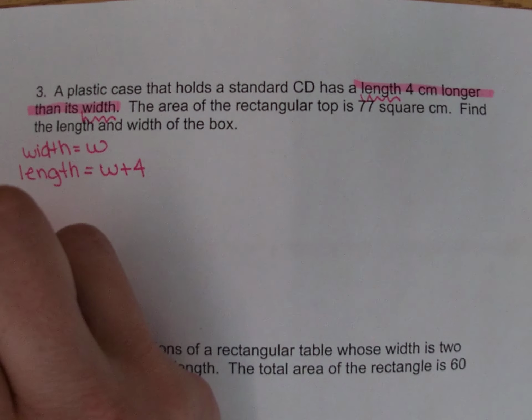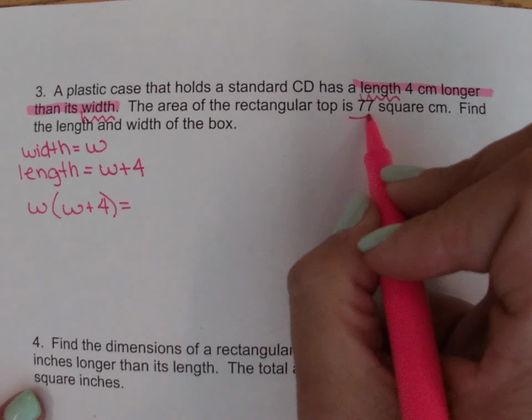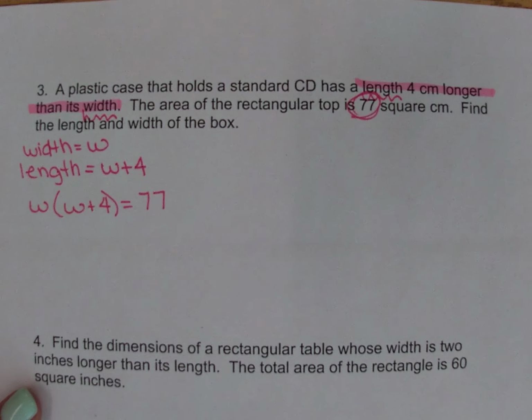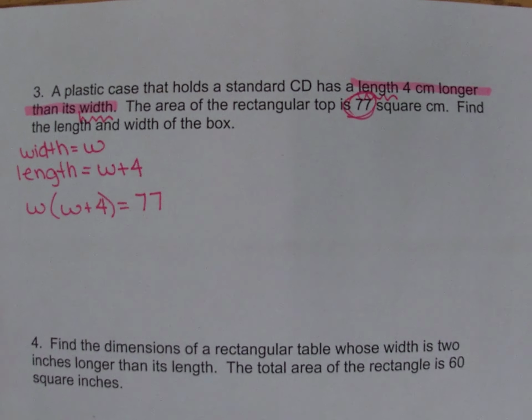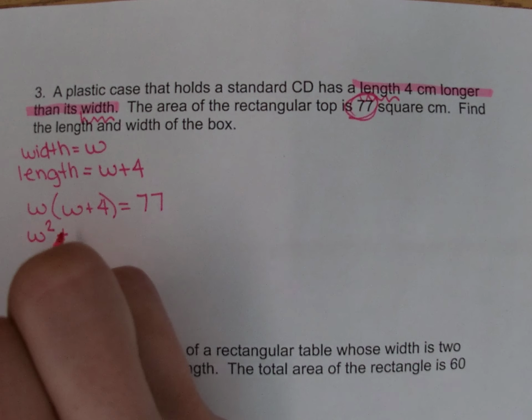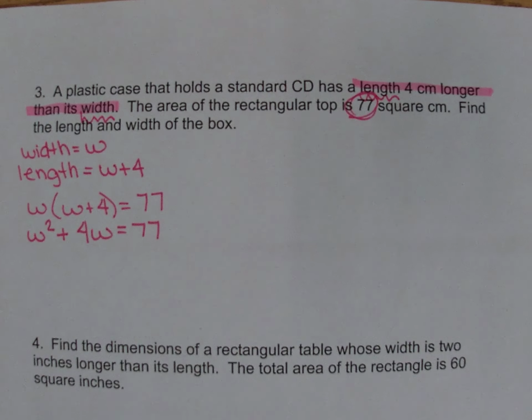So area says I'm multiplying these two together, and I'm setting that equal to the area in this story problem, which is 77. I now need to solve this. So to solve this, I'm going to distribute. W times W is W squared plus 4W equals 77.